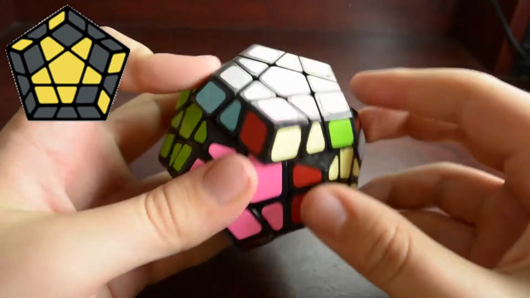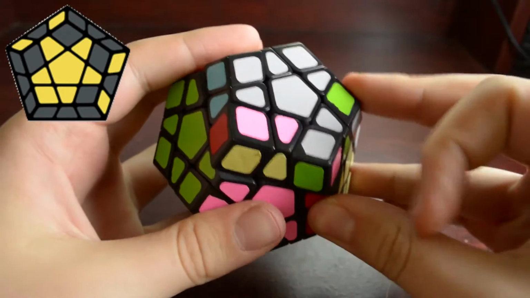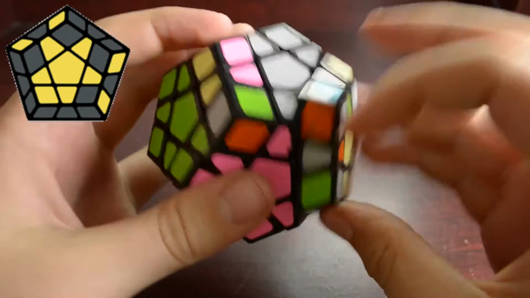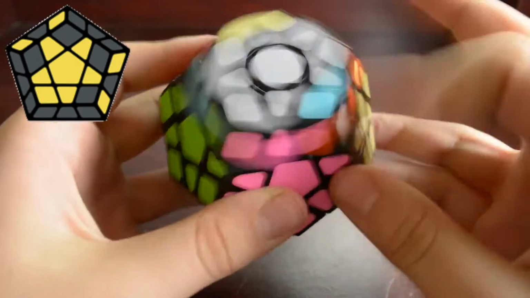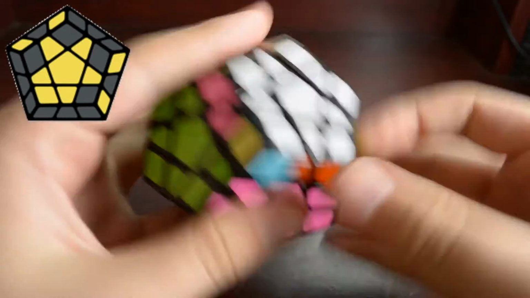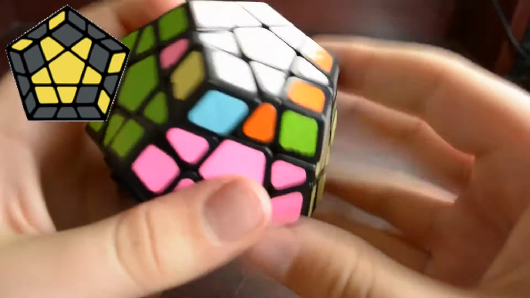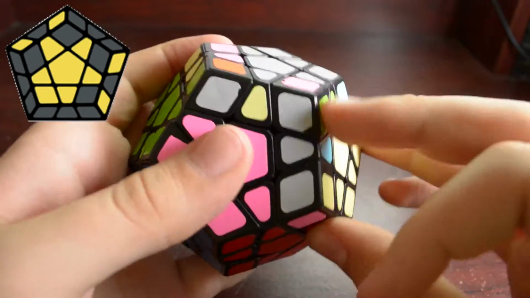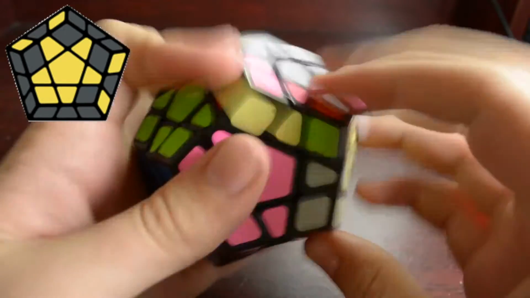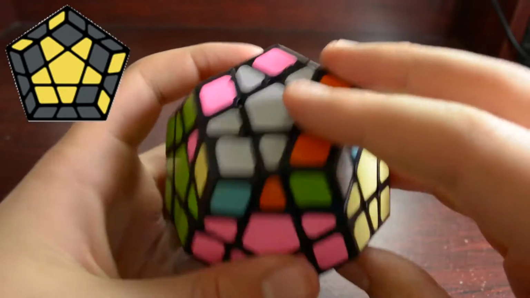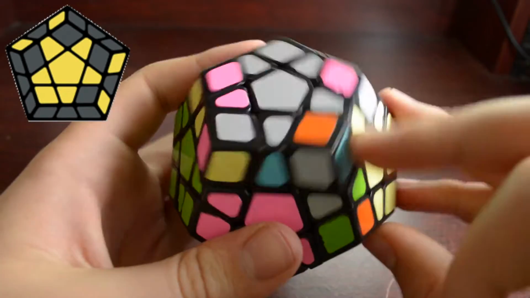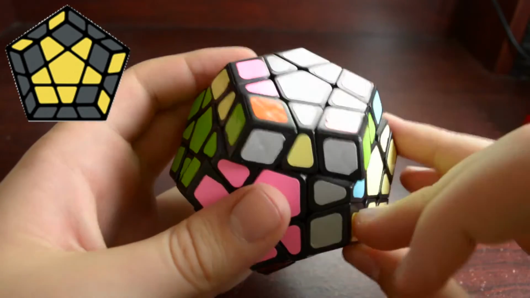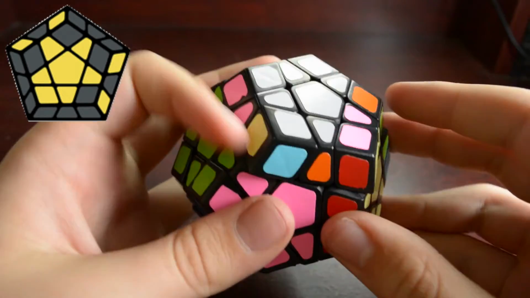And then normally for a Sune we would finish it like that, but now we're here, and you go R prime, U. Oh, sorry, I messed it up. So Sune, get to here, and then finish it. So that's R, U, R prime, U, R, U prime, R prime, U, R, U2 prime, R prime.